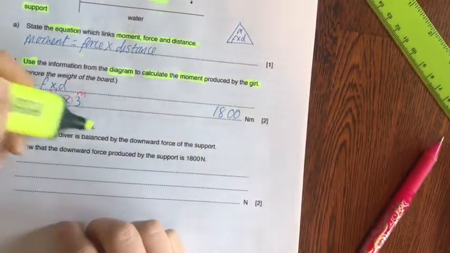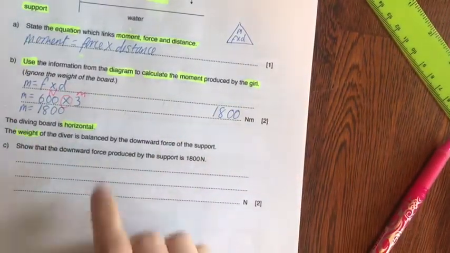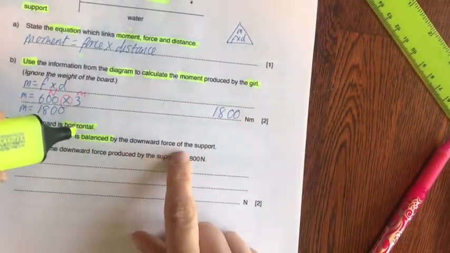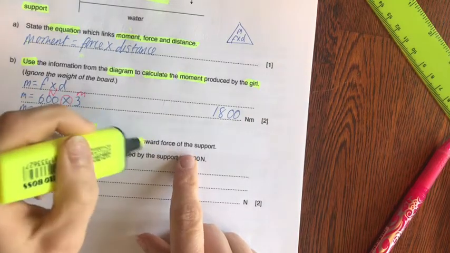The diving board is horizontal. The weight of the diver is balanced by the downward force of the support.